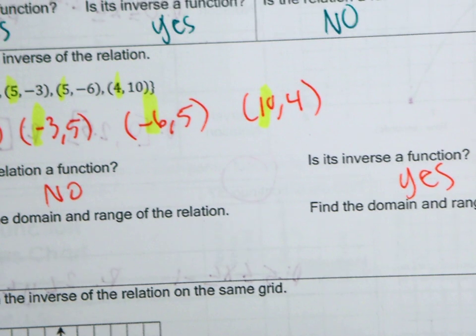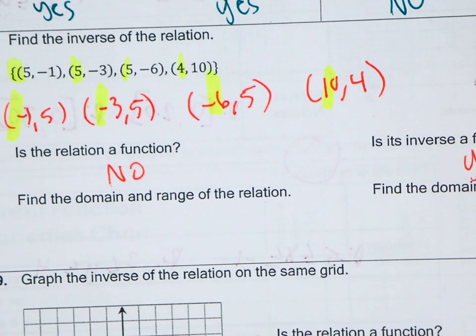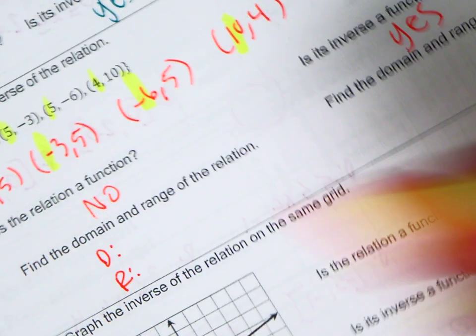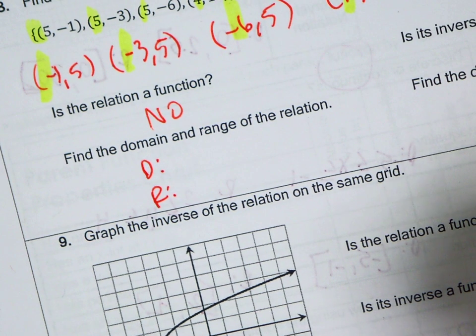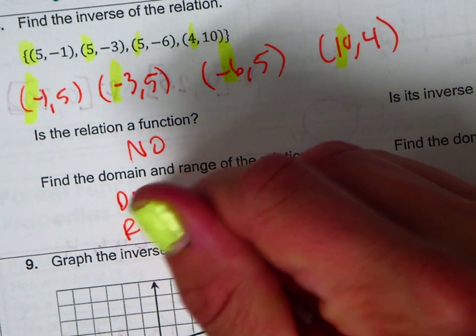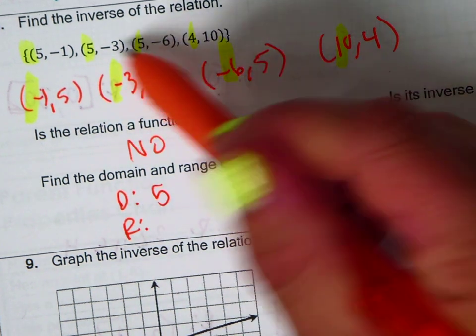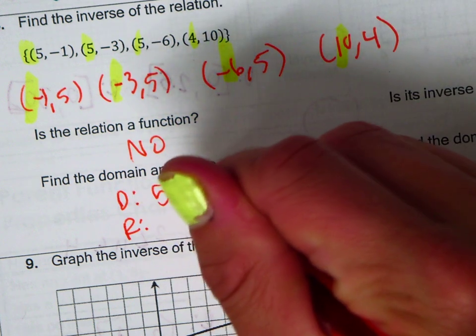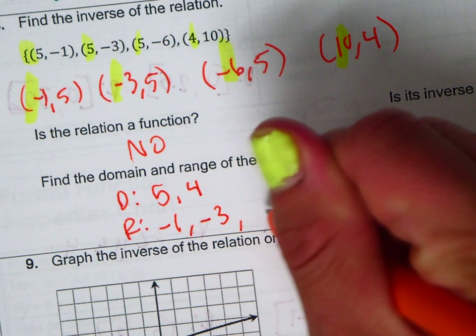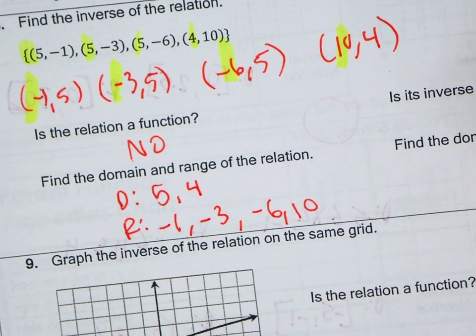Oh, now you're not wanting to zoom in and out for me? Okay. Find the domain of the relation, domain and range. So because this is discrete numbers, they're individual points, you're just going to list for domain all of the X values. So 5, I don't have to repeat it, 5, 5, and 4. And then the range is going to be -1, -3, -6, and 10.